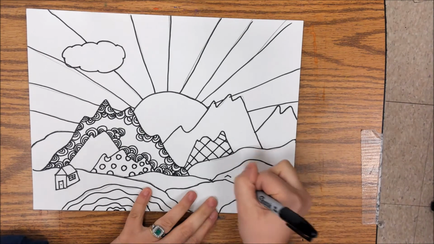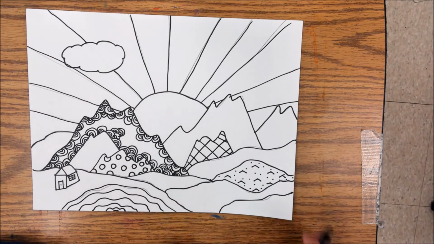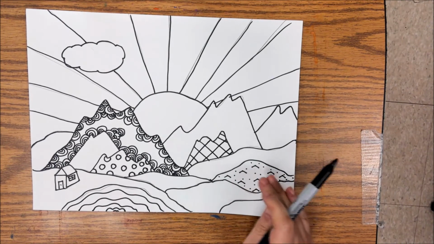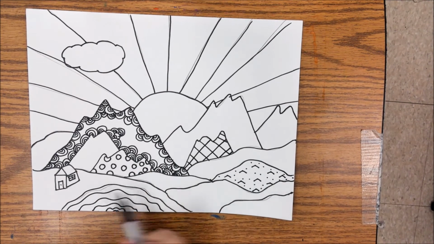All right, so in this one you see I repeat 2 different types of patterns, where I'm repeating these dots as one element and then these little points or arrows as my other element to create my pattern there. So now I have 5.